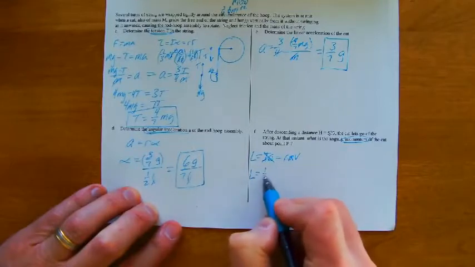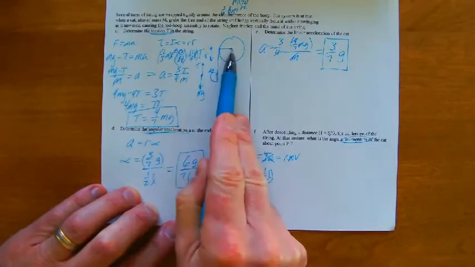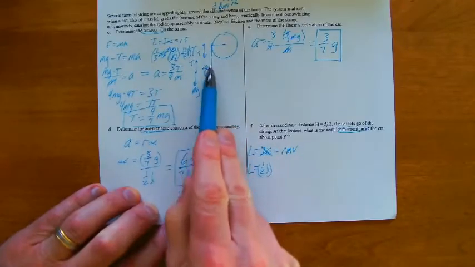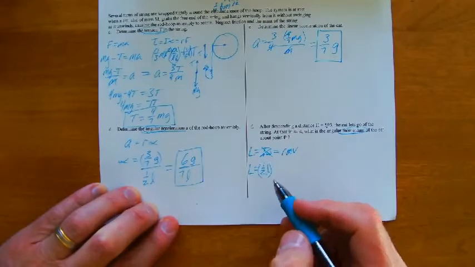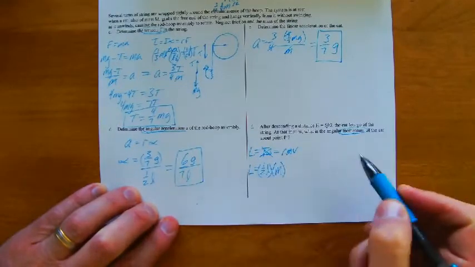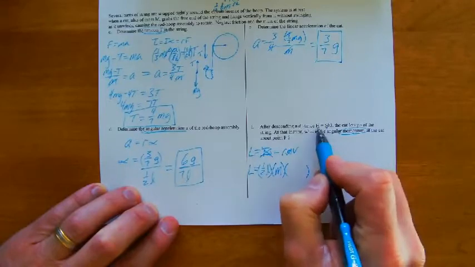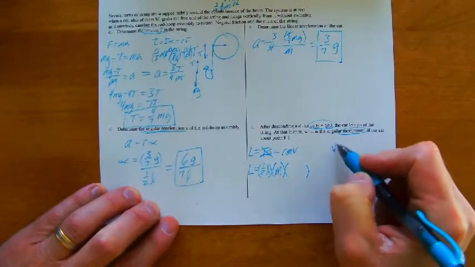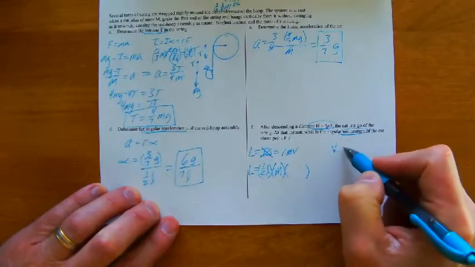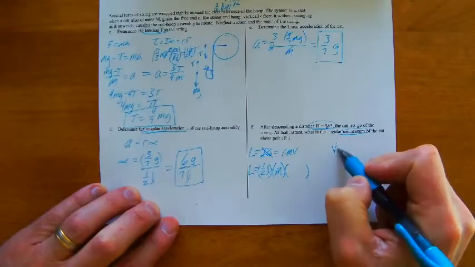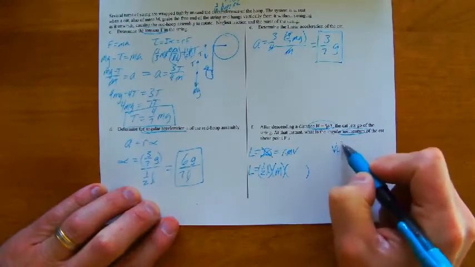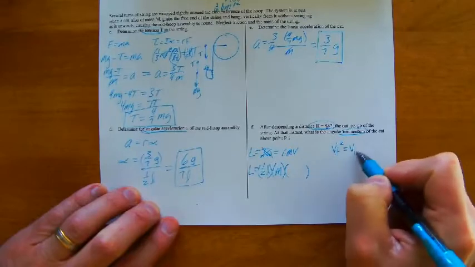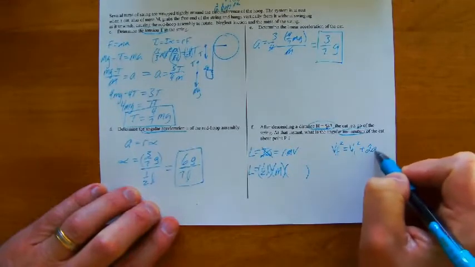Again, the radius is 1/2 L, because that's how far away from the pivot point the line of motion of the cat is. Then the mass of the cat is m. And lastly, we need to find how fast the cat is going once they get to that point. And I'm going to opt to do what you always do, and that is pick kinematics. So I have a final velocity. Since this is a height, I'm going to have to do the squared one, vf squared equals vi squared plus 2ax.